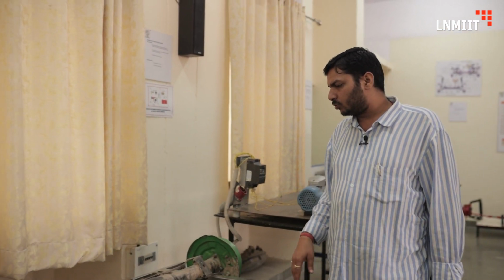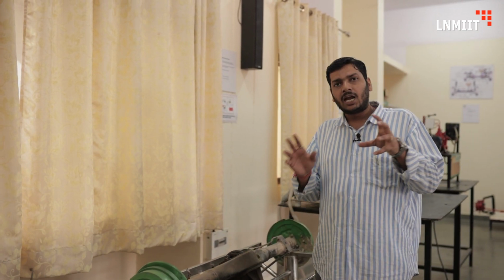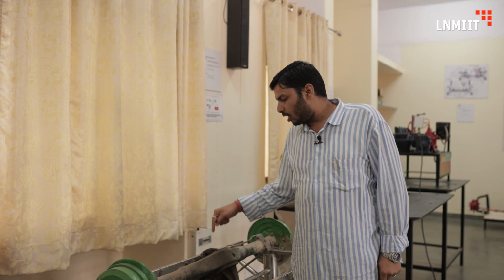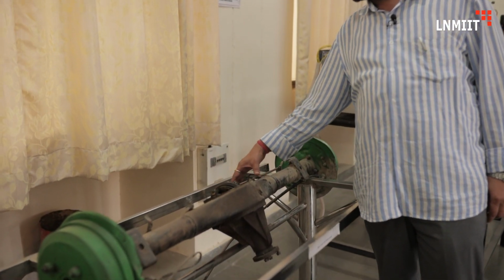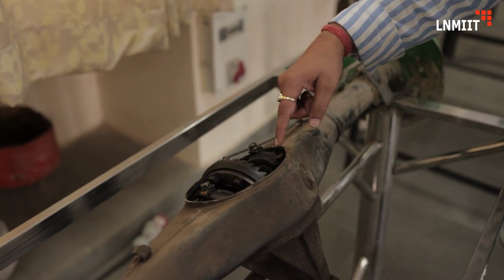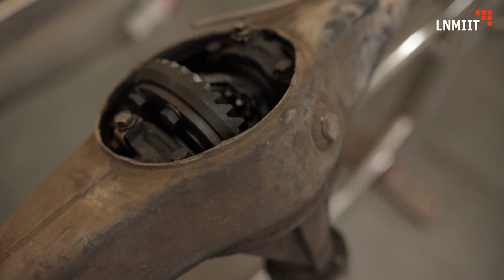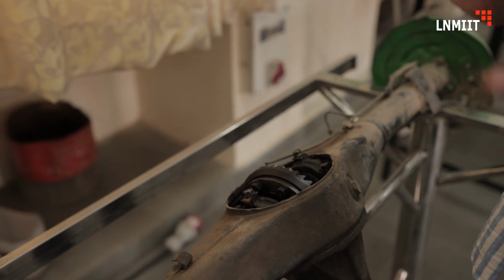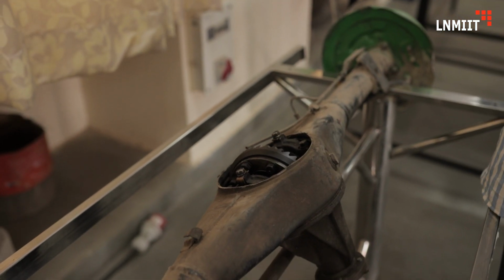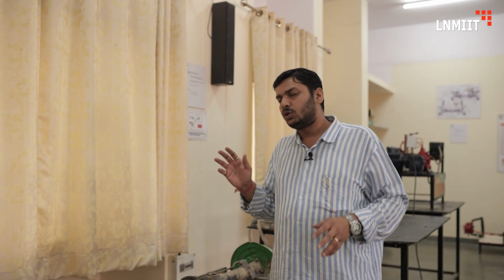The next one is the differential, which shows how the power is generated from the engine and how it is delivered to the road wheels. Without this it cannot be possible. This is basically the cut section of the differential. If you look over here, you could see an arrangement of the planetary gearbox in such a way that if we rotate one of the wheels, only one wheel will rotate, and the second will remain stationary. This way we can change the mechanics, or the dynamics, of the vehicle whenever we transmit the power from the engine to the wheel.